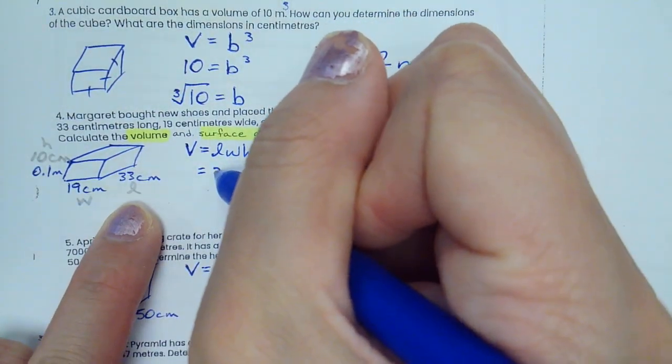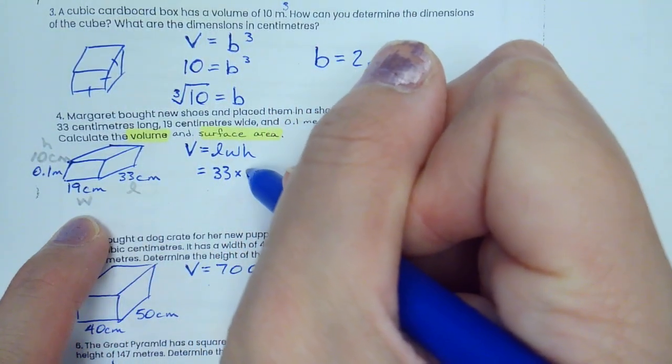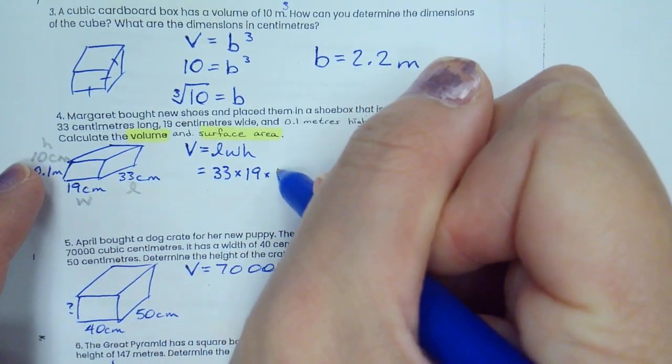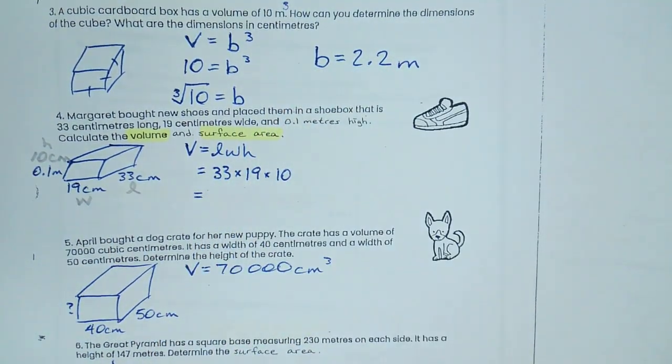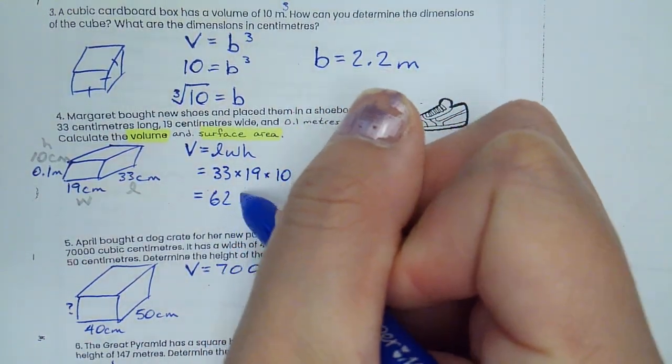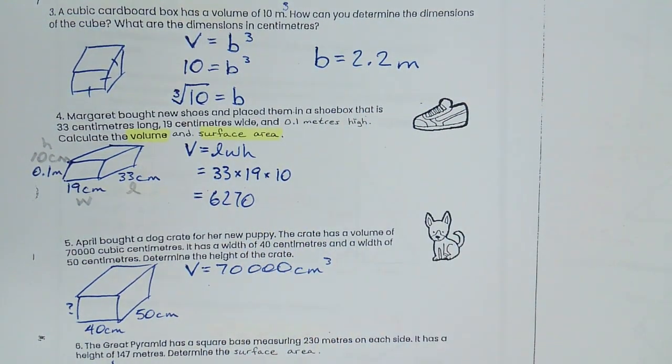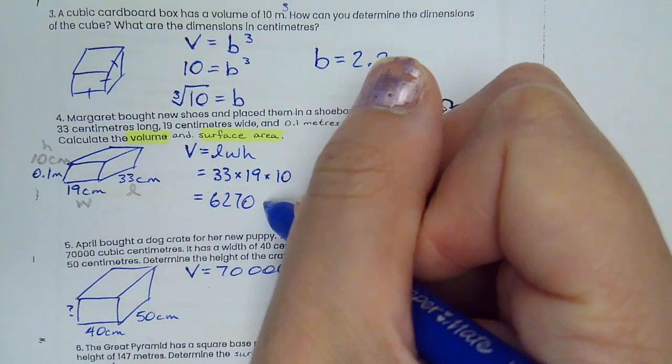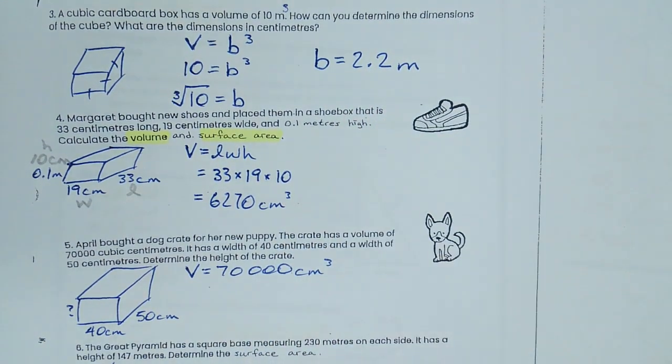So length 33, width 19, height 10. So when I multiply 33 times 19 times 10, I get 6,270. What's my unit here? Vincent, what's my unit? It's volume, cube. Good. Centimeters cubed.